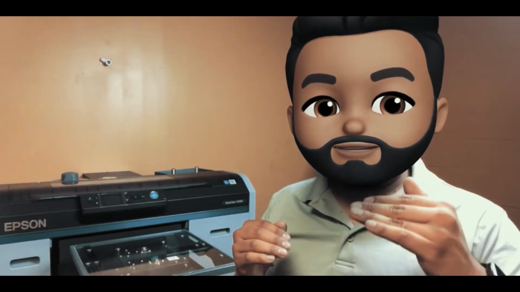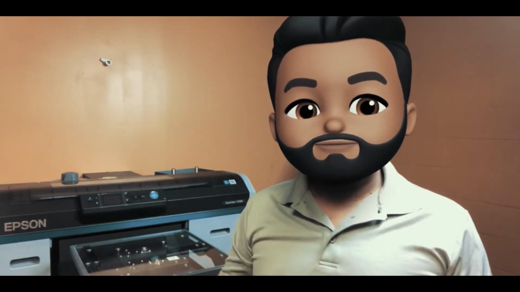So there's different types of golds. There's light gold, sparkle gold. You can't get sparkle gold with this, unless you put an effect, but you won't get the same results. So that's a big key difference that you could do with screen printing, but you won't be able to get with direct to garment.